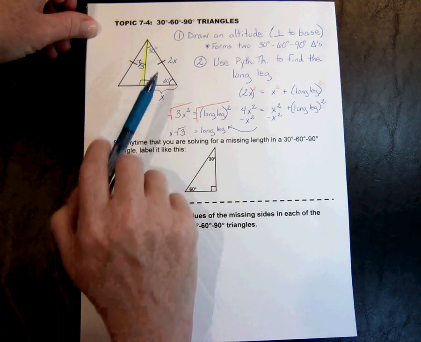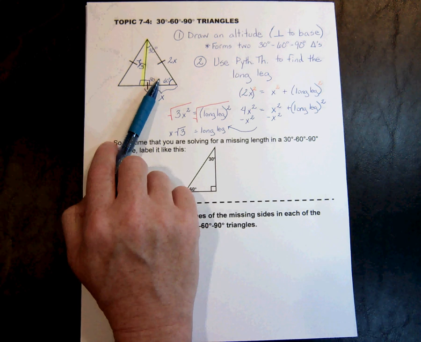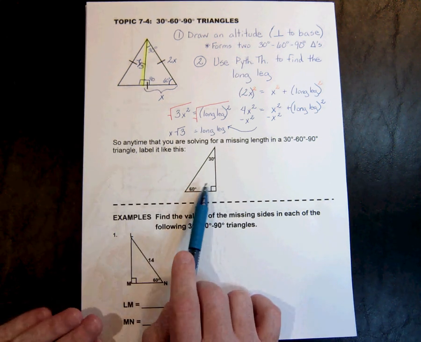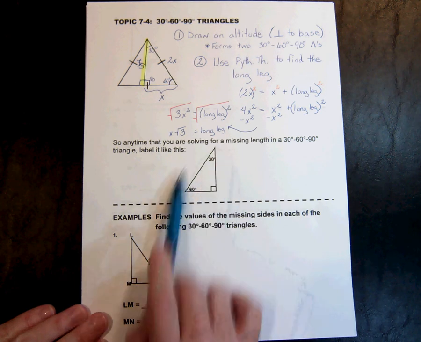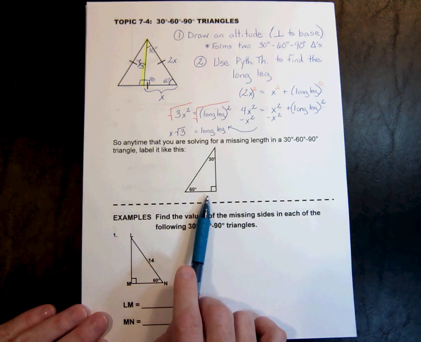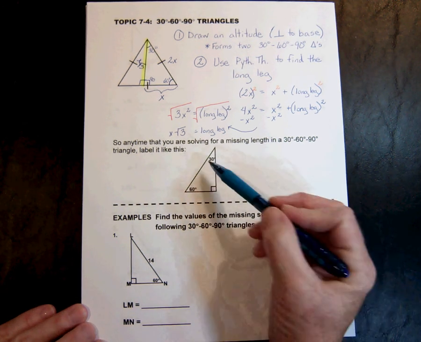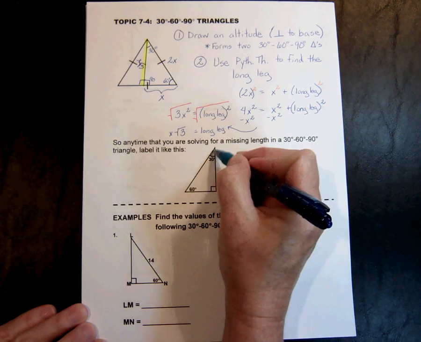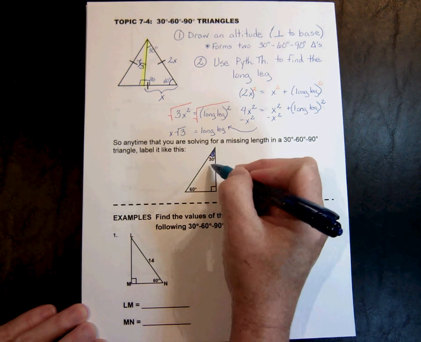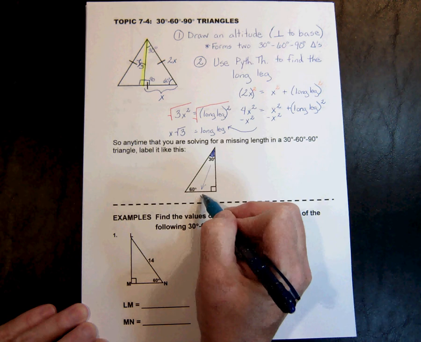Okay, so a lot of times you see this by itself, not inside of an equilateral triangle. So anytime you're asked to find the missing length of a 30, 60, 90, draw it. Draw an example and then just label the side lengths. And sometimes I try to teach kids with arrows. This angle measurement of 30 degrees opens up to the opposite side, being a value always of x.